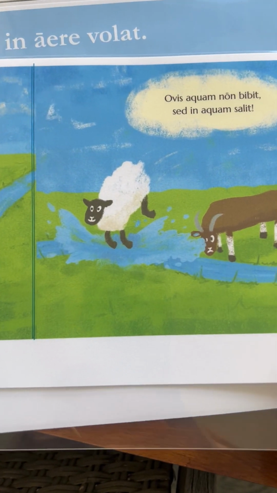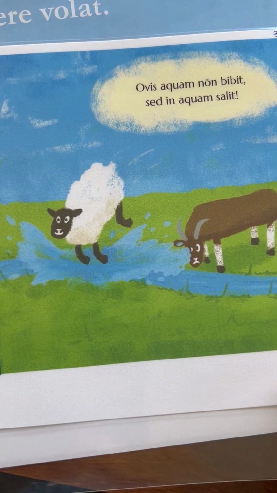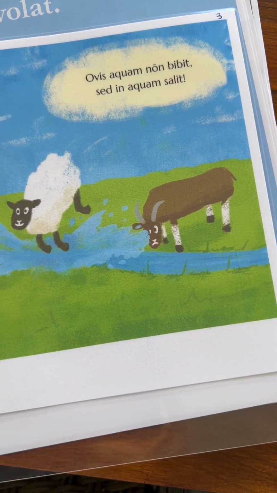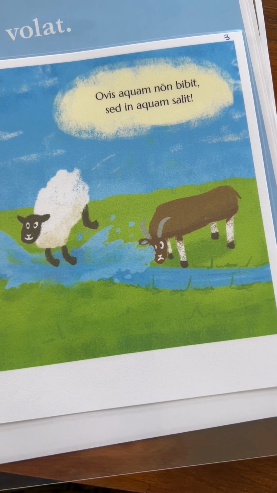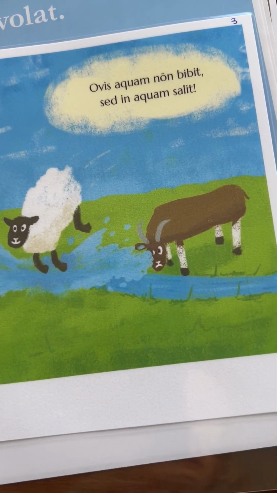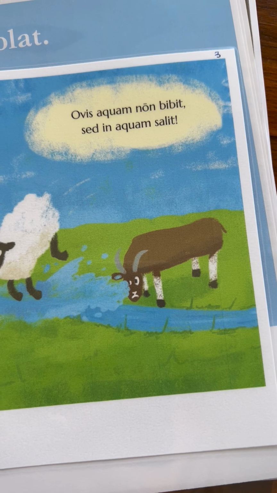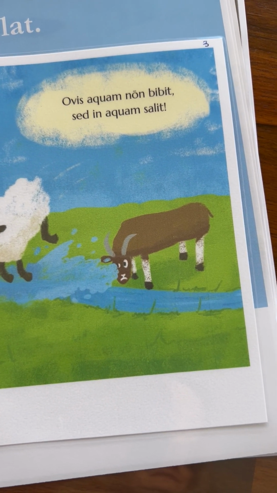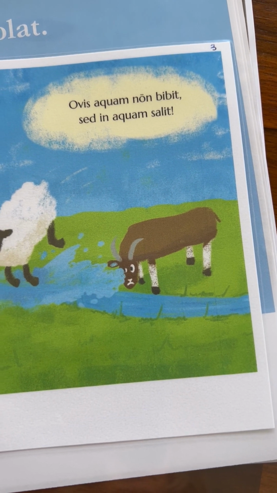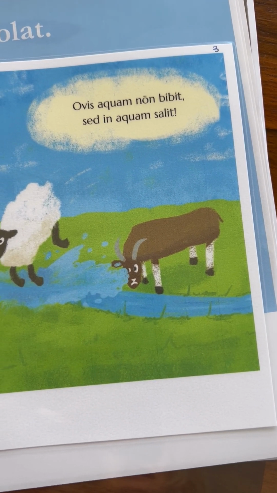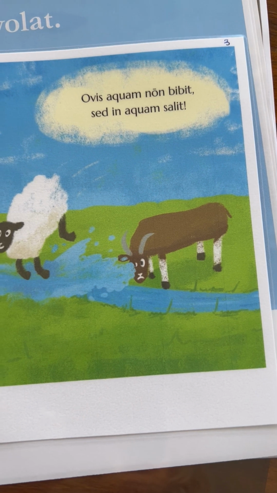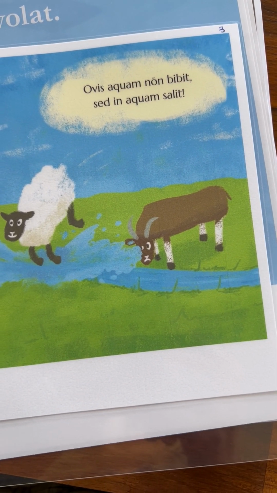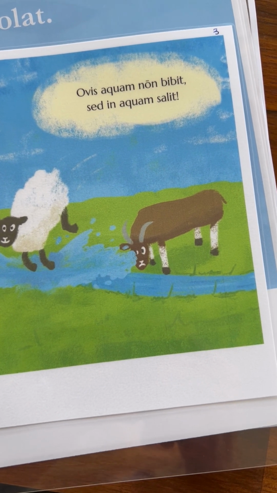In this story, it says ovis aquam non bibit, and so aquam there, that's neither in the nominative nor in the ablative case. I'm not sure why this is aquam. Maybe they made a mistake here. In aquam salit. Do it just like it's written here, and I'll see if I can find out what is happening for the in.